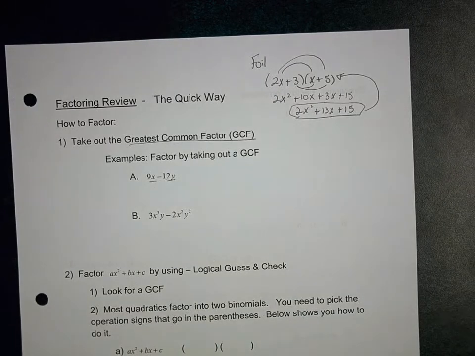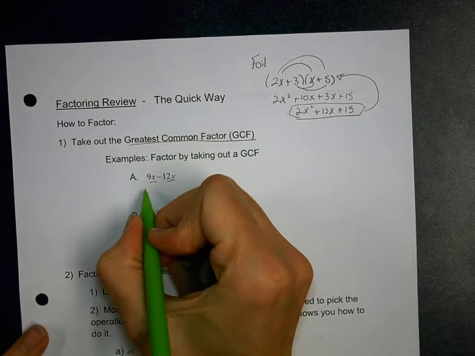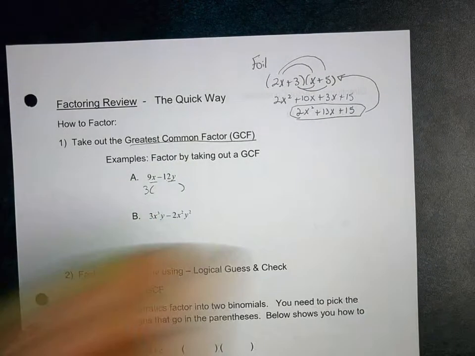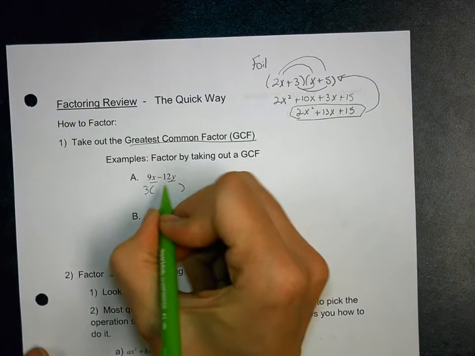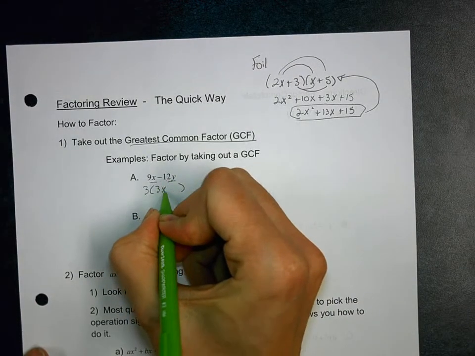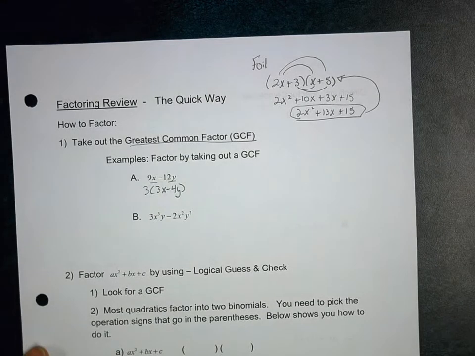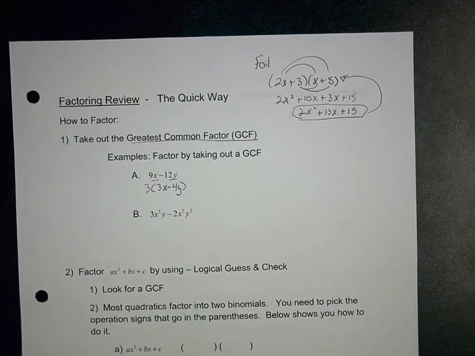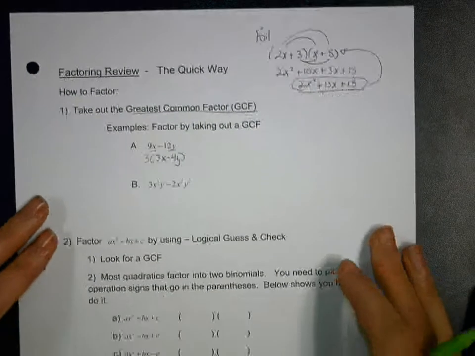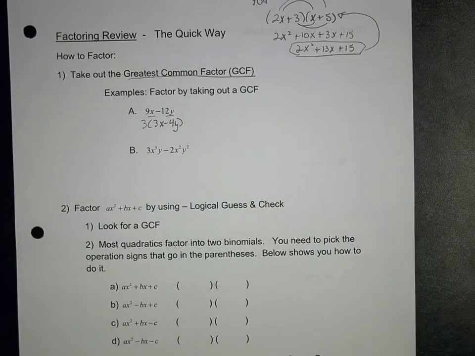But I can take out the greatest factor that 9 and 12 have in common, a 3. So I pull out a 3. So I kind of undistribute. Remember, I'm breaking it into its parts, and I get 3 times the quantity 3x minus 4y. Now, that's not hard. Most of you are like, that's pretty easy. And you're totally correct.